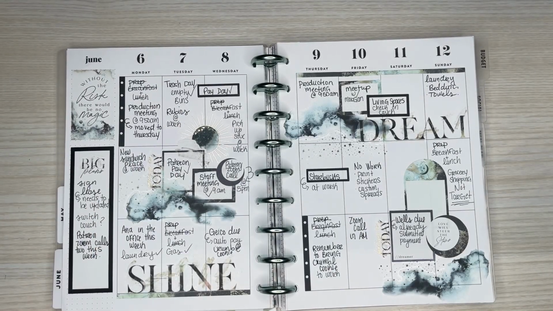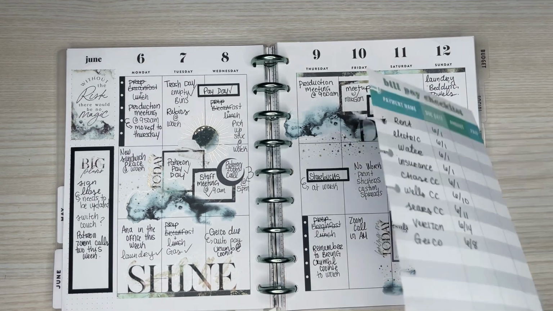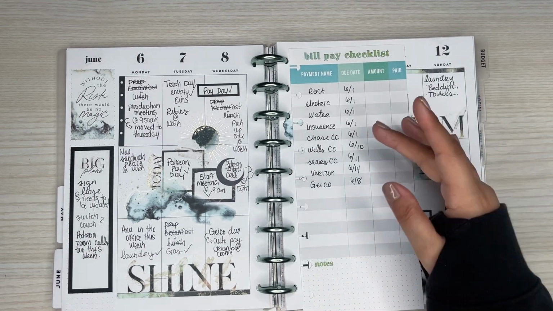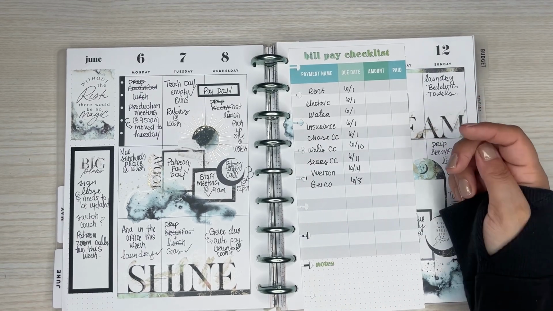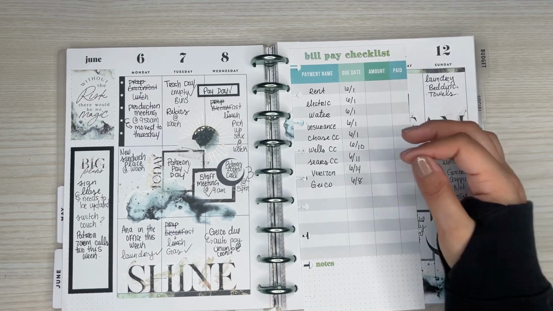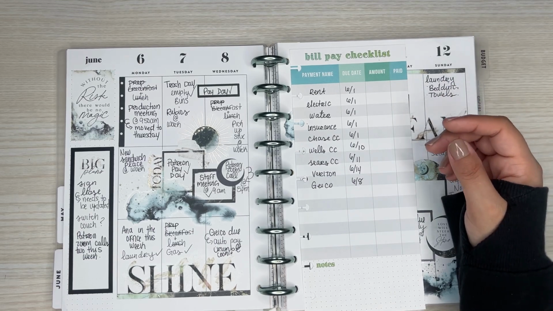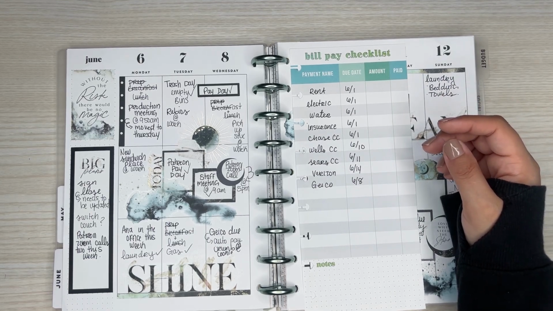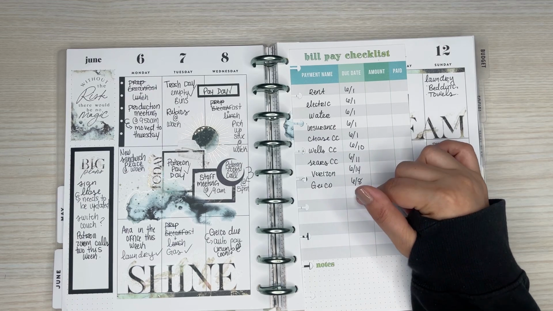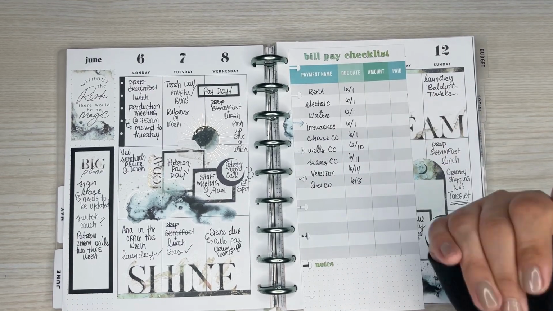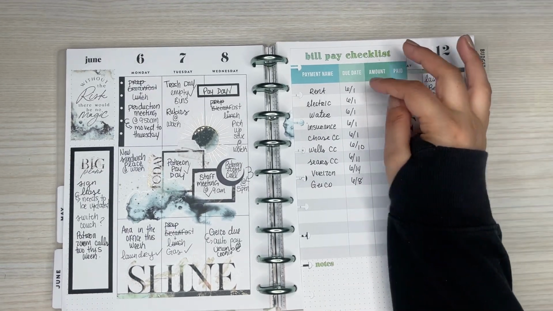And then kind of going in line with that, you could do a budget one. I have another pre-made one. This one is a bill pay checklist, but they do have some where you can write down your expenses and what you purchased for the week. Just jot that down. But I kind of like this because it has all the different bills that are due, and then you can just check them off.